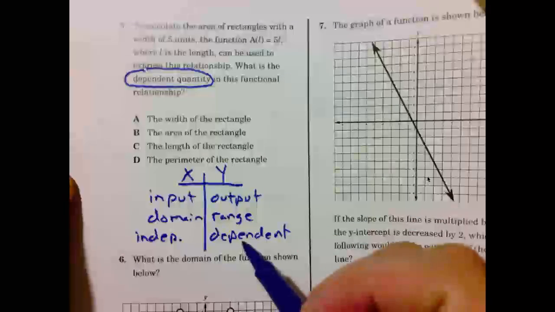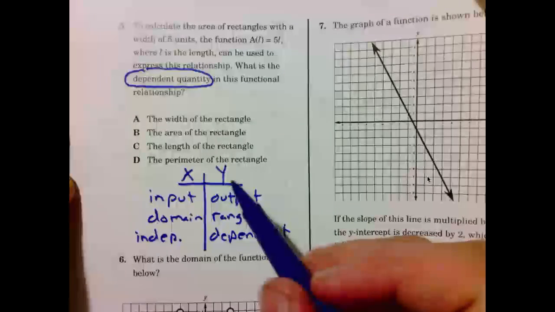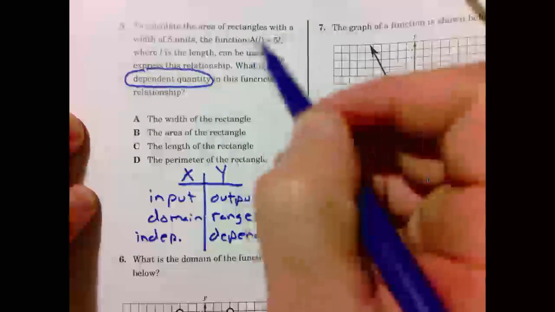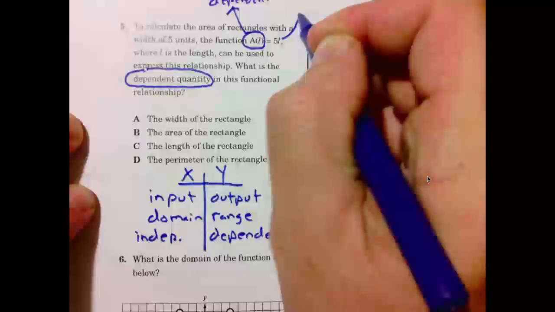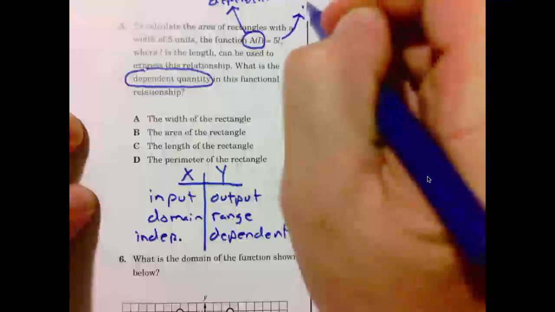So the dependent quantity is the output quantity. It's the y. In this case, we have A of L equal 5L. Well, this is my output. This is my dependent. My input quantity is the L. This is the independent.